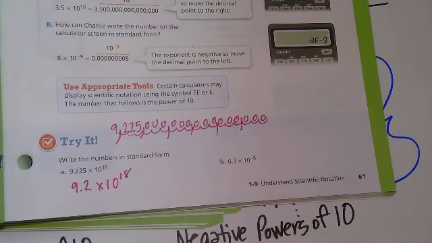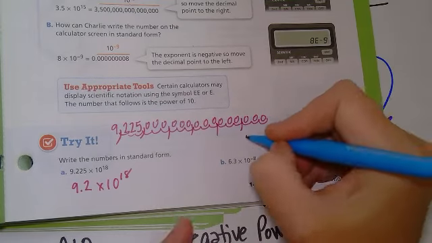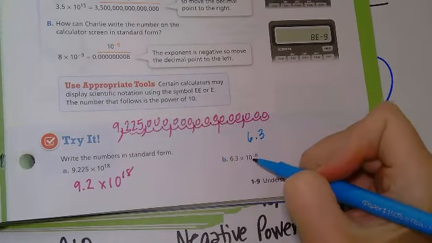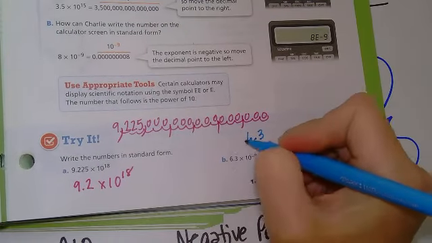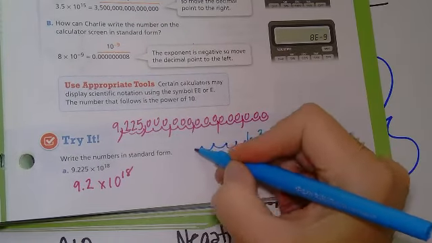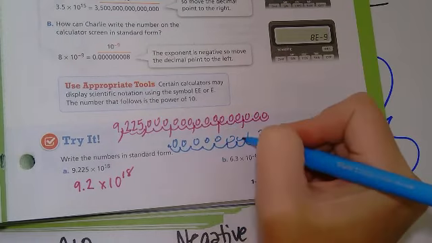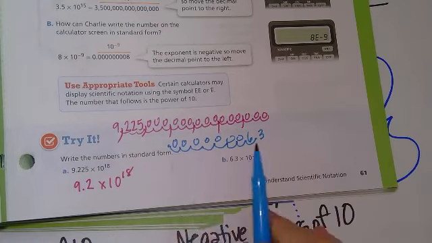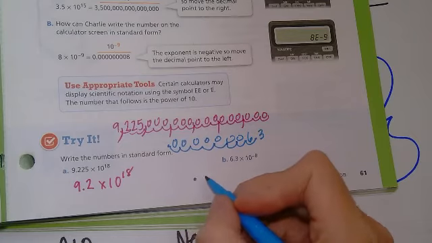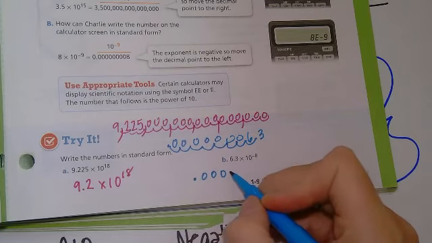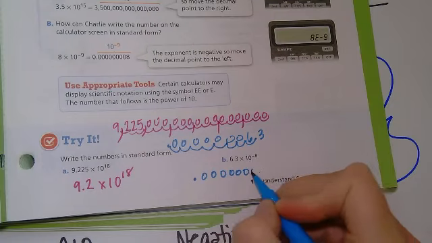All right, let's do the next one. This is 6 3/10 times 10 to the negative 8. So it's not quite as bad here. This time the exponent is negative. So that means I'm going to divide by 10 8 times. 1, 2, 3, 4, 5, 6, 7, 8. Put my decimal in, fill in my zeros, and we have this really tiny 1, 2, 3, 4, 5, 6, 7.